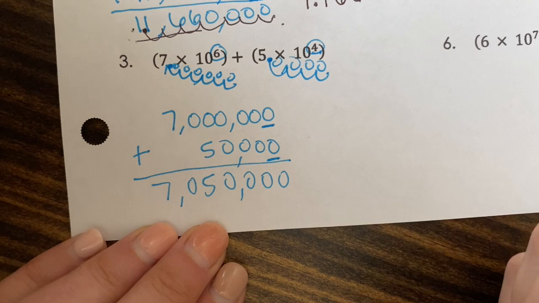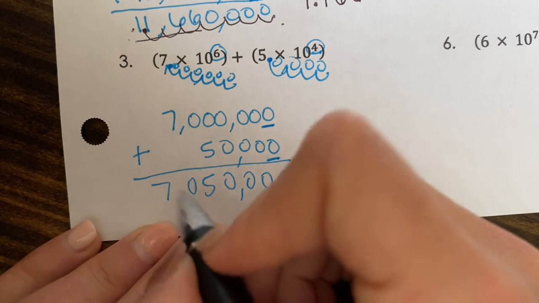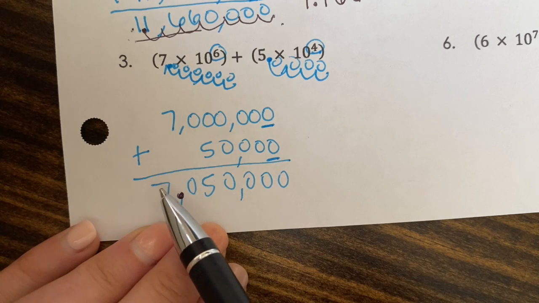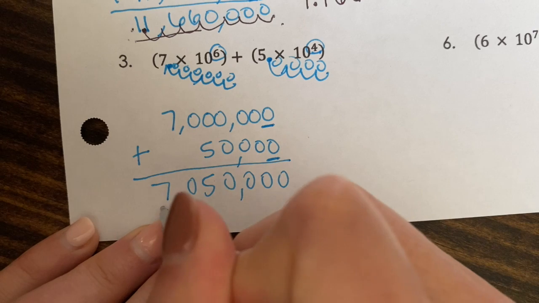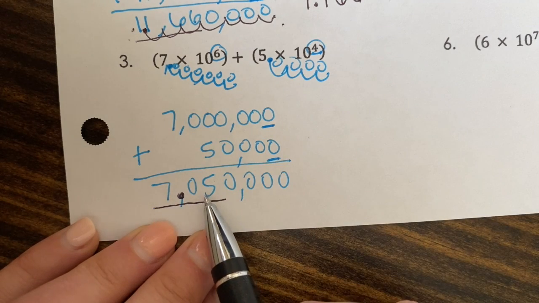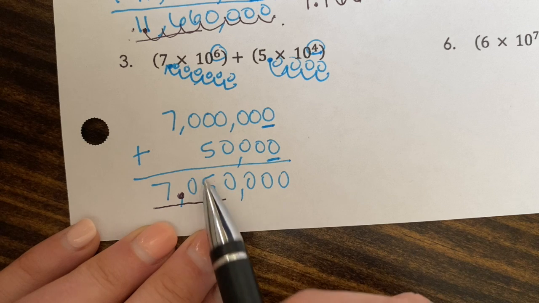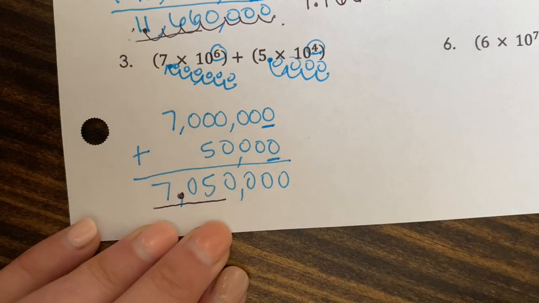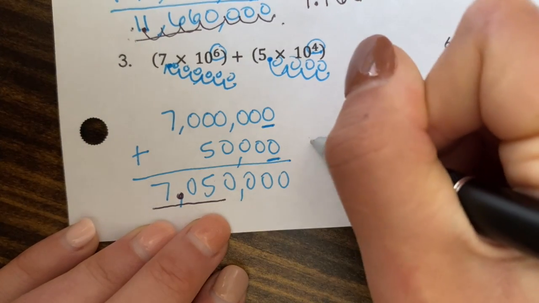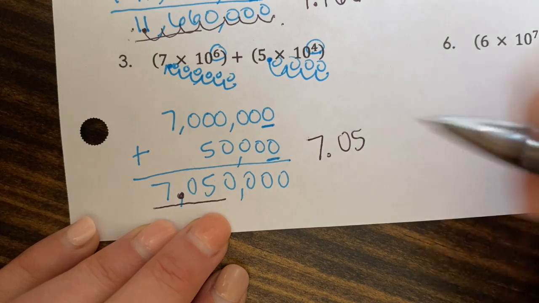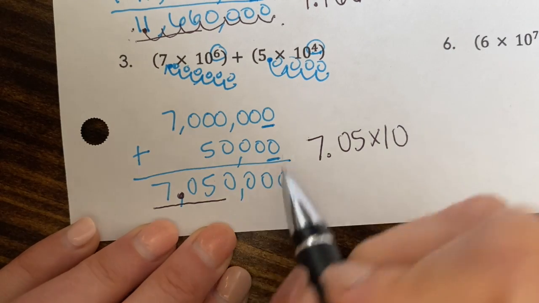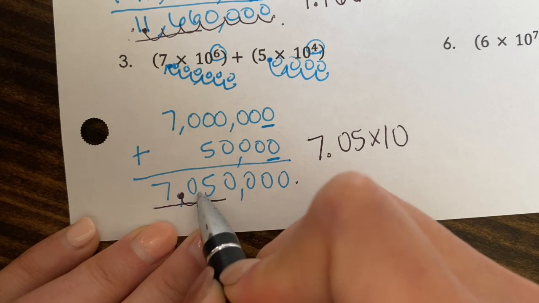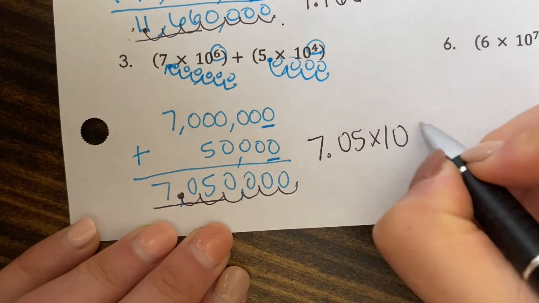All right, and last step, we're going to write this number in scientific notation. Always put your decimal after the first digit so it's equal to or greater than 1, but less than 10. And remember, you have to include all of your numbers that aren't 0. So if you left off this 5, you're leaving off 50,000, which is a lot. So we need to make sure we include that 5. So your first number is 7.05 times 10, always comes next. And then you figure out how many times your decimal moved. It started here, so it moved 1, 2, 3, 4, 5, 6 times.